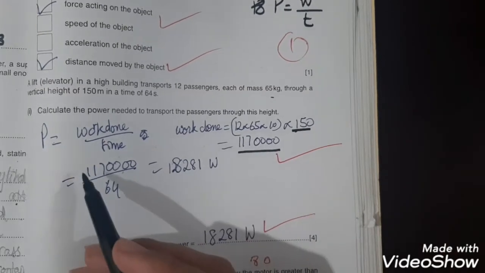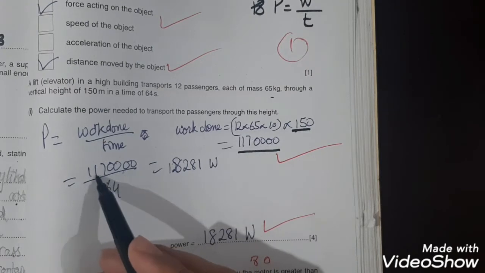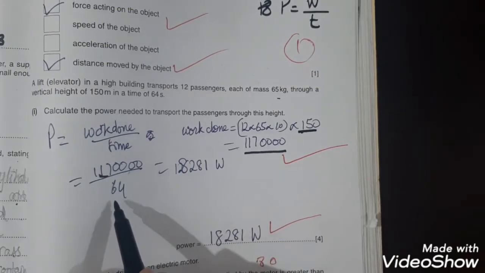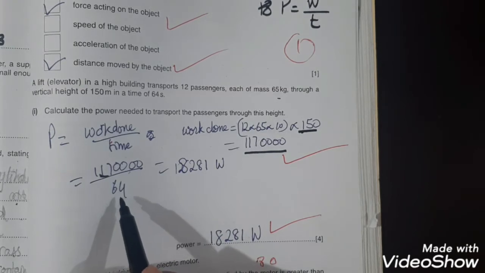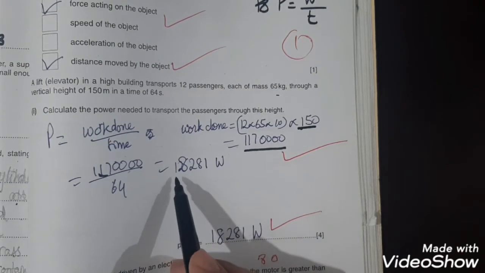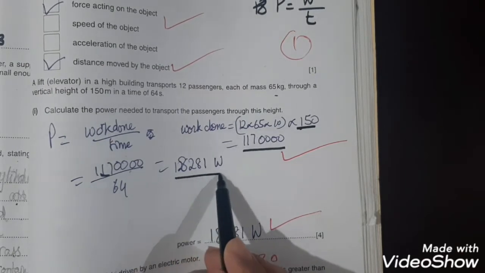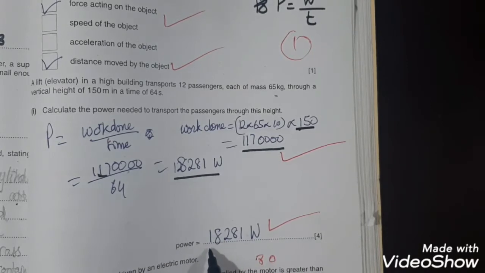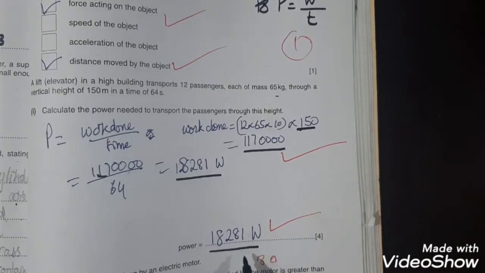So we will use 1,170,000 work done divided by 64 seconds, which is the time. So the power that is needed is 18,281 watts. So the final answer will be 18,281 watts.